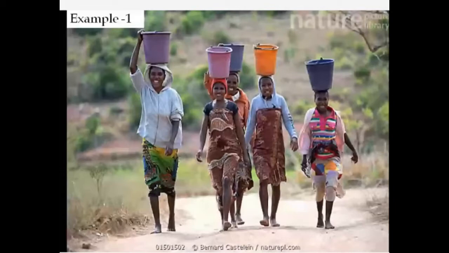So can I assume that the solution the engineer gave failed to meet the expectations of the people? Can you give me a reason why the women are still going to fetch the water from the river?